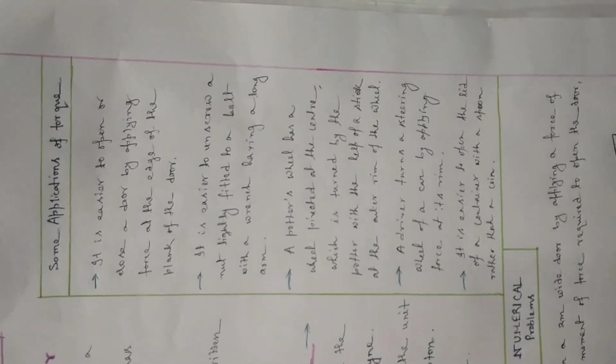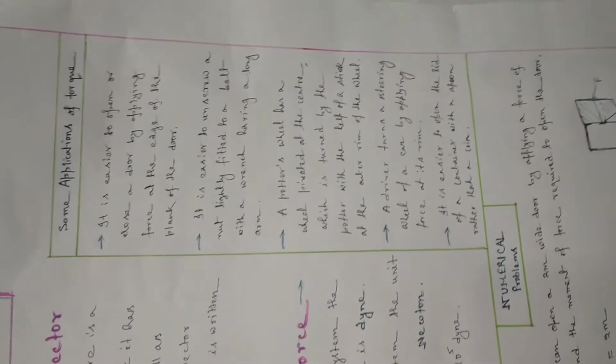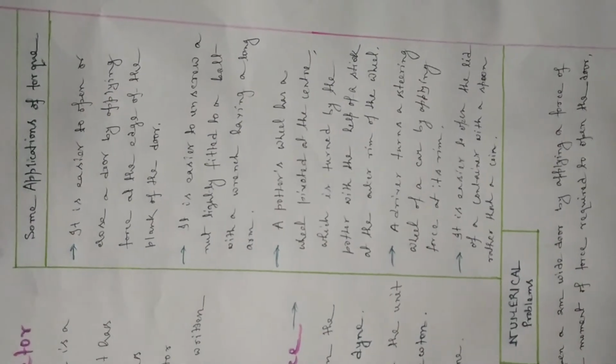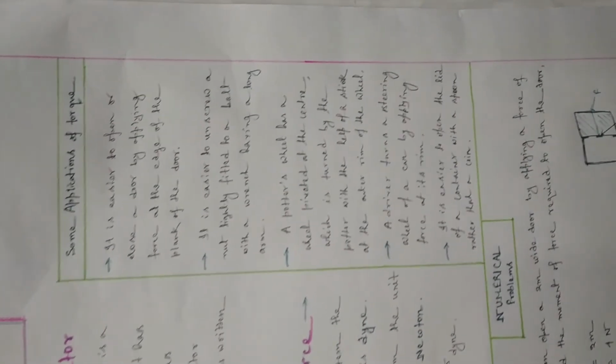That means, as moment of force M is equal to F into D, if we have to get a better result, then either we have to increase the value of F or we have to increase the value of D, or both. So these are some applications of torque.